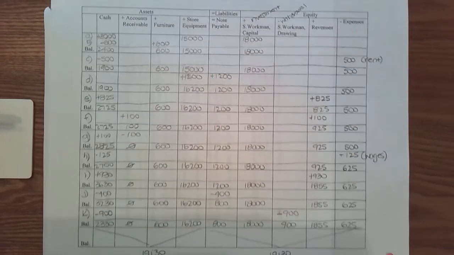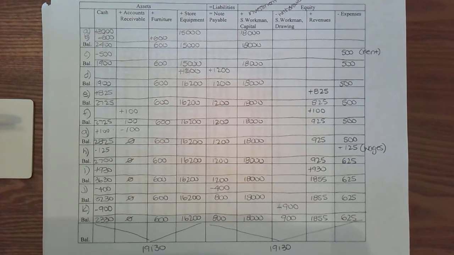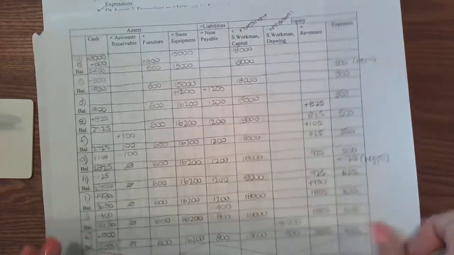Okay, now that we have completed all of the work for the accounting equation, we're going to complete our financial statements. We're going to use all of the work that we just used, these very end balances. In your demonstration packet, you have the income statement, the statement of owner's equity, and the balance sheet. So we will go through all of those as we complete each one.